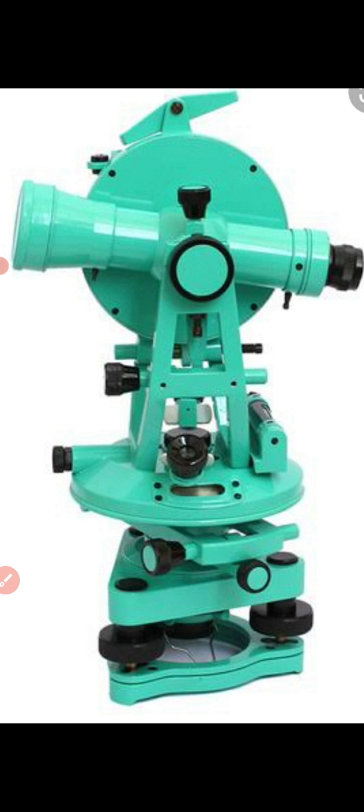Then elimination of parallax by focusing the eyepiece and focusing the objective. To focus the eyepiece, first you have to hold a white paper in front of the objective and move the eyepiece in or out until the crosshairs are seen sharp and distinct, and then focusing the objective.